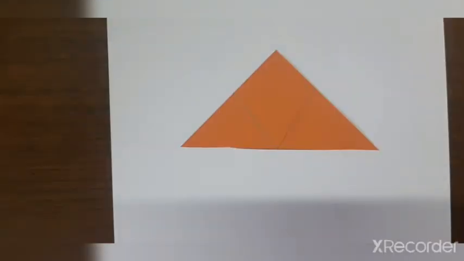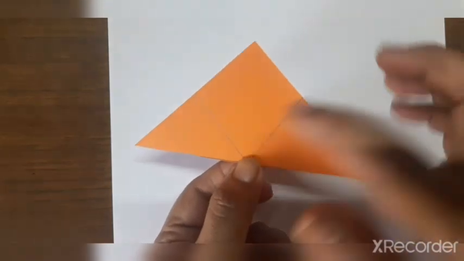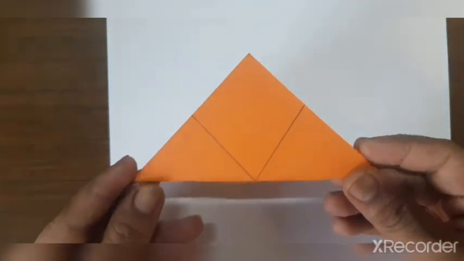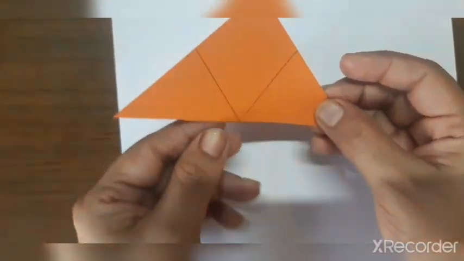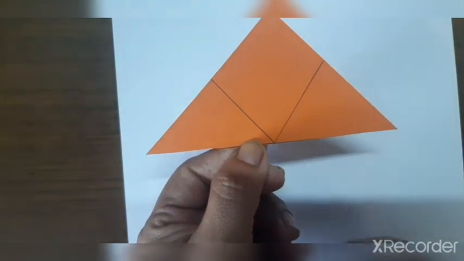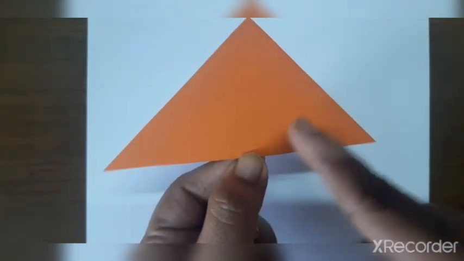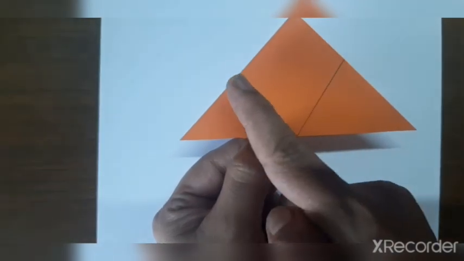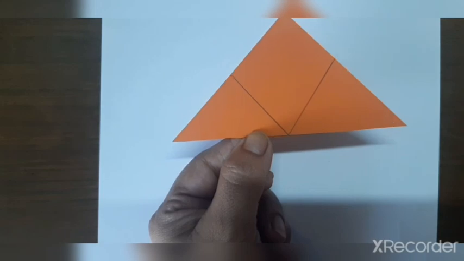Now you will see here, children, I have taken a paper and cut it in the shape of a triangle. On this triangle I have drawn these lines so that I can cut it from here. So first you have to take a triangle, and on this you just draw these 2 lines as I have drawn, from this side and from this side, joined here.